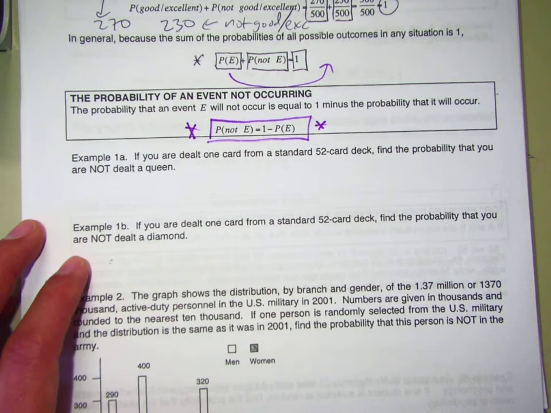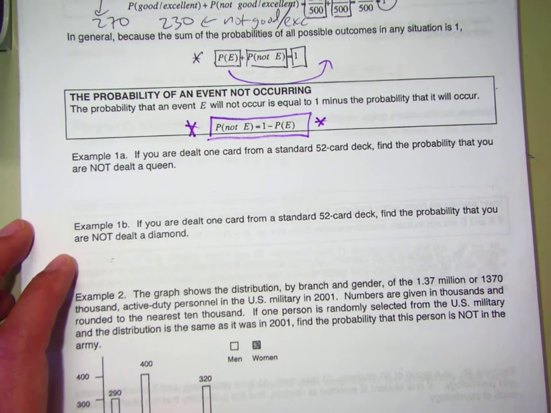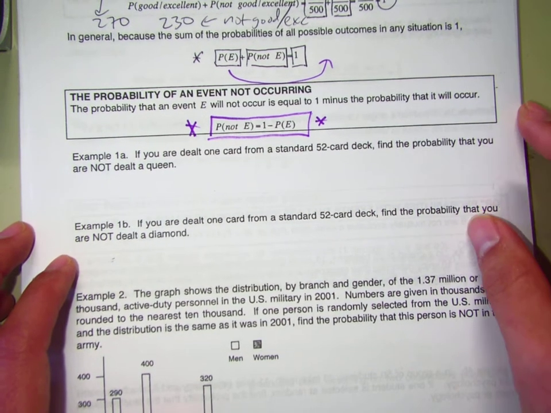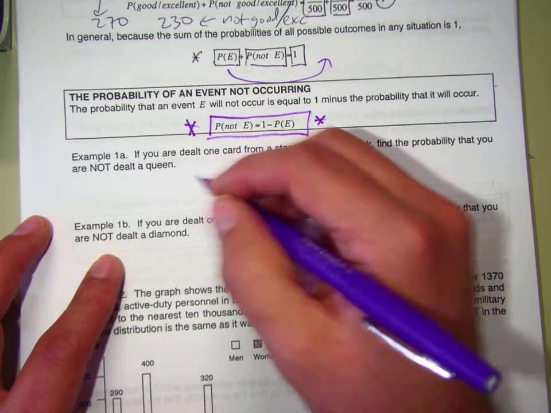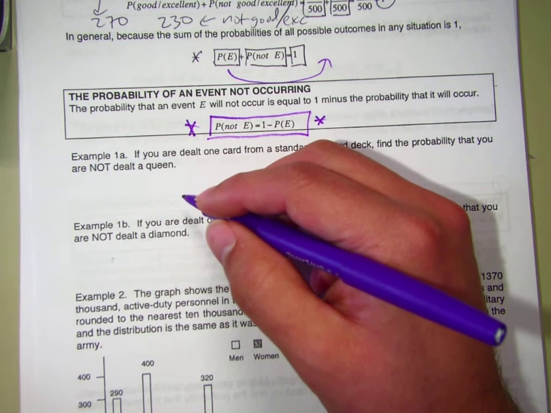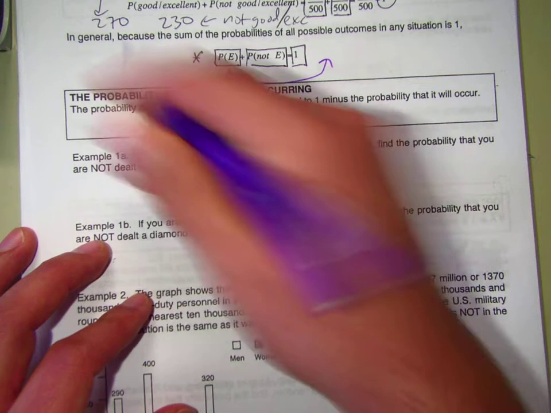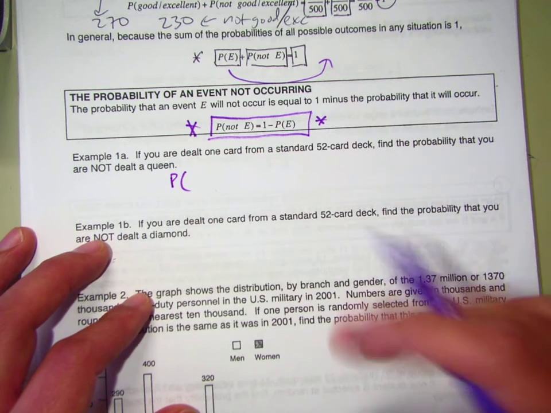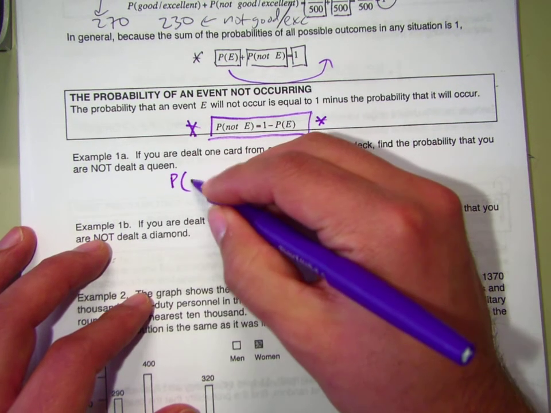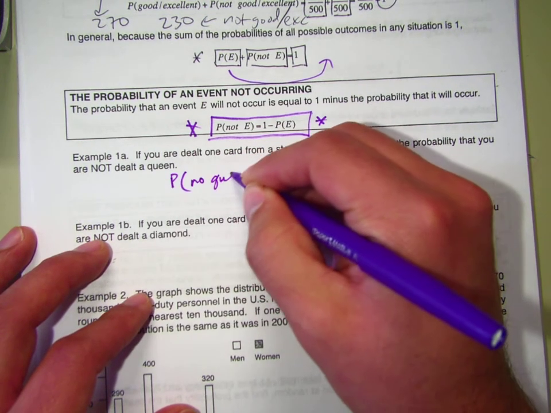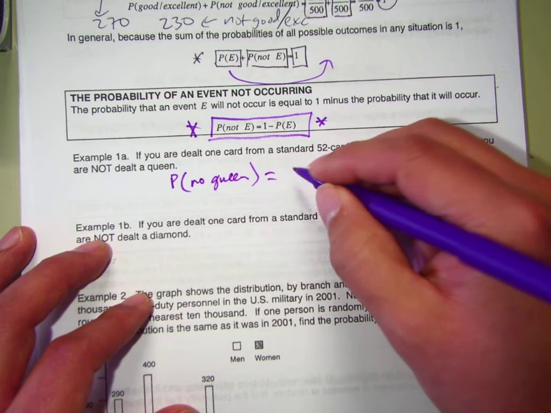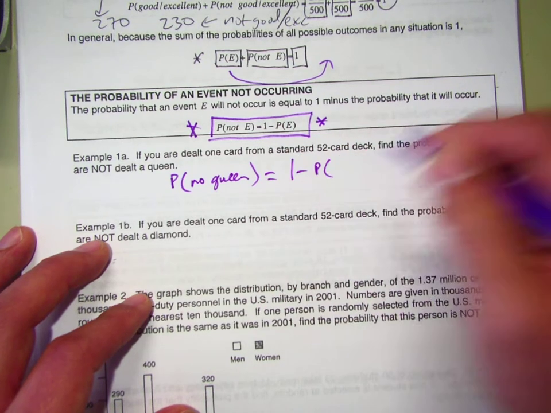If you're dealt 1 card from a standard 52 card deck, find the probability that you are not dealt a queen. Okay? This is not a hard problem, but there are 2 ways that you can do this. If we're doing it the way that we're following the model here, the probability of not getting a queen would be the same as 1 minus the probability of what?